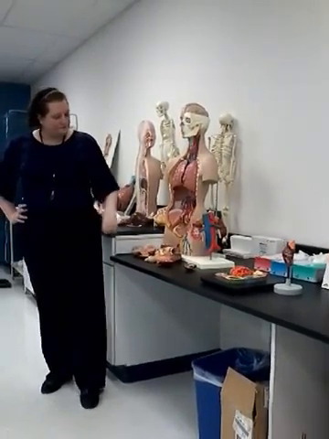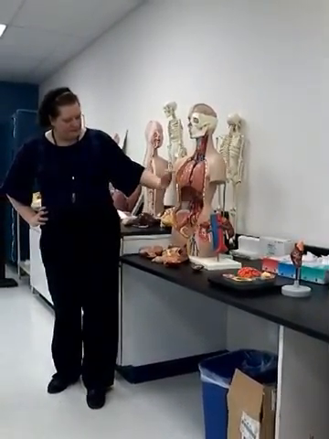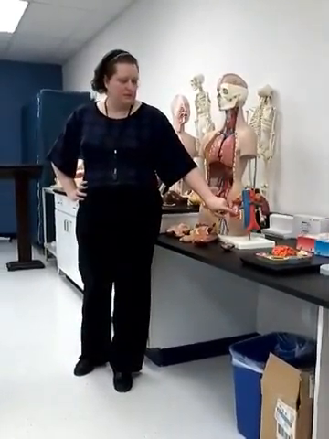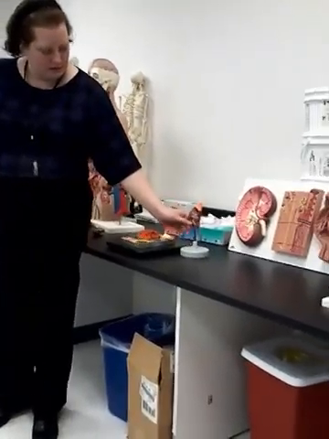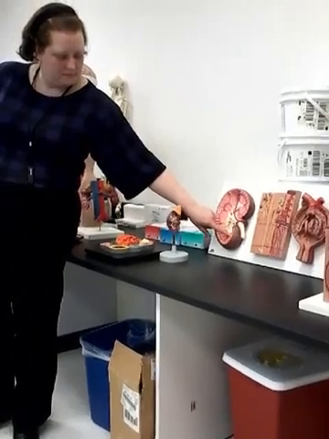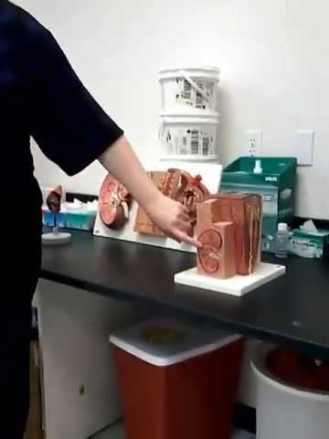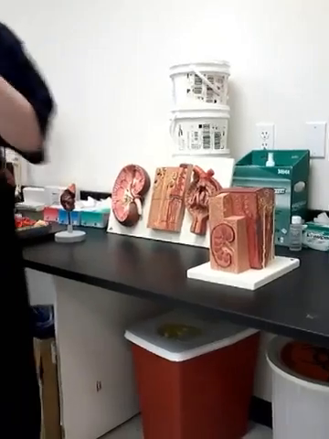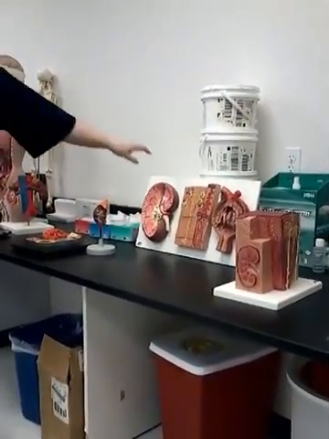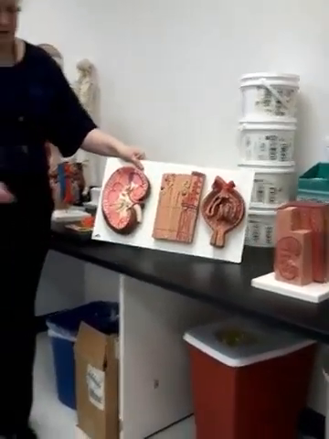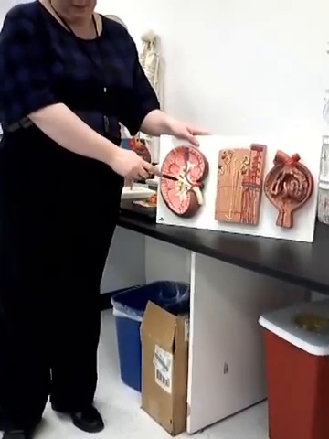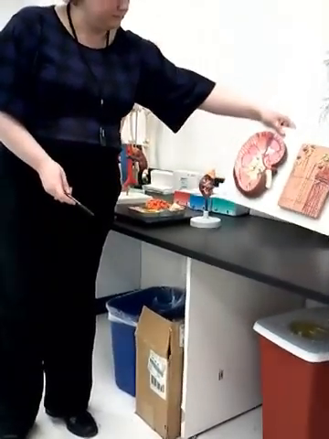In from there, the tips of the pyramids are going to be the papillae. You can see them projecting into the minor calyces. On this one, they're all white. And then the papillae are draining into a minor calyx. As long as it's a single pyramid draining, it'll be a minor calyx. So this is a minor, this is a minor, that's a minor, that's a minor.